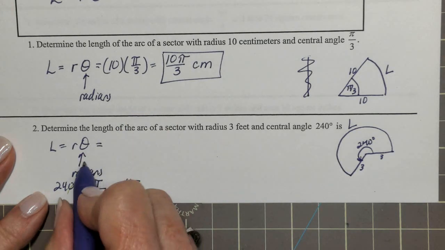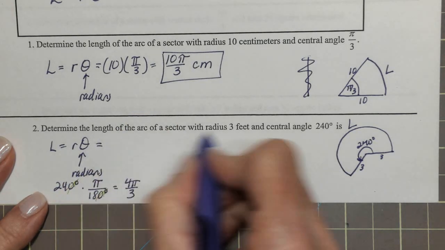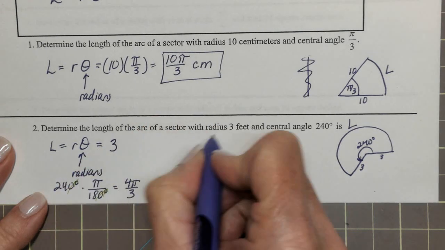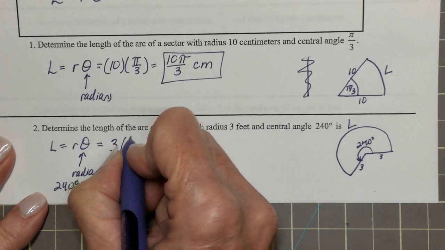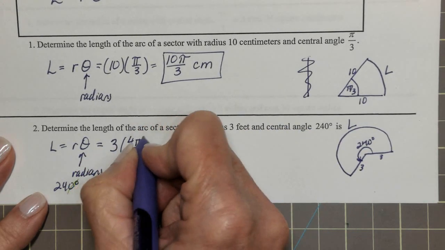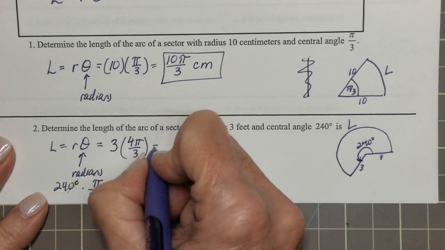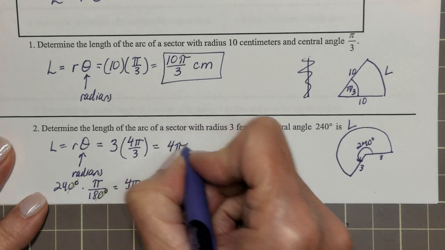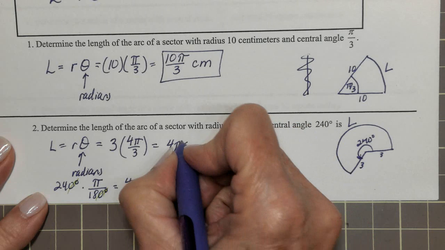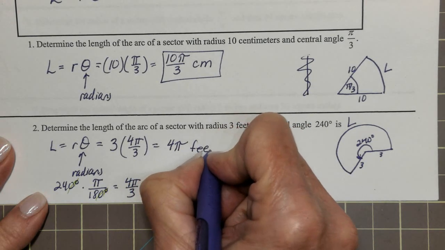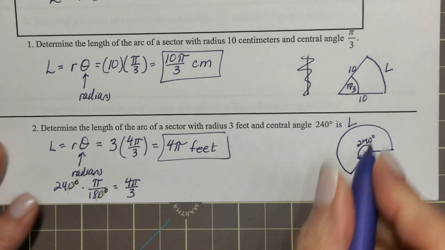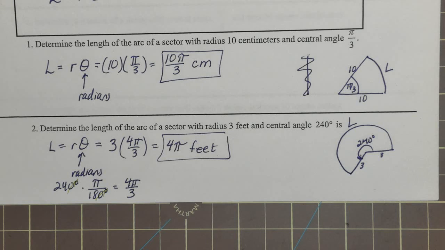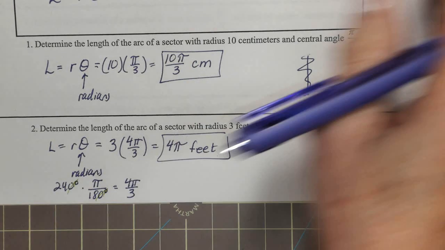Now we have theta in radians, and now we can use our formula. 3 feet times 4 pi over 3 radians is 4 pi. And our units would be in feet. So that is how we find the length of an arc of a sector.